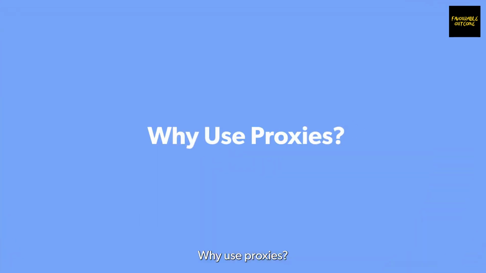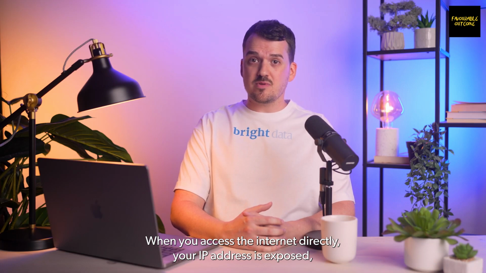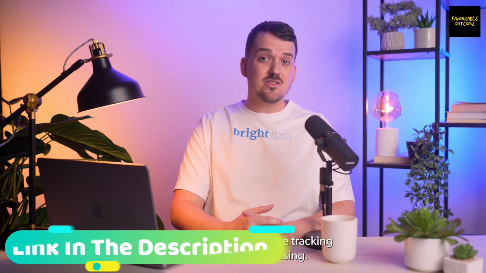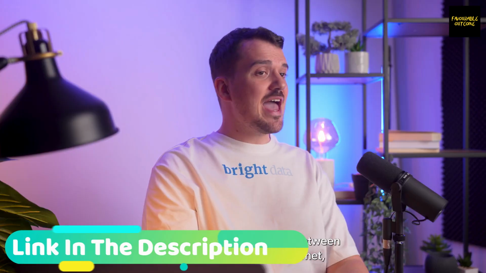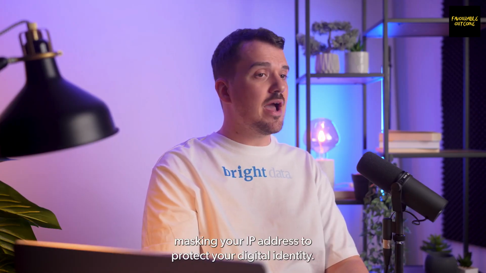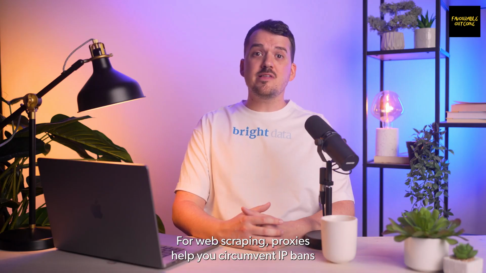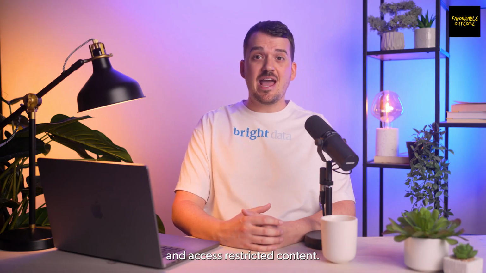Why use proxies? When you access the internet directly, your IP address is exposed, leading to potential online tracking and targeted advertising. Proxies act as intermediaries between your computer and the internet, masking your IP address to protect your digital identity. For web scraping, proxies help you circumvent IP bans and access restricted content.